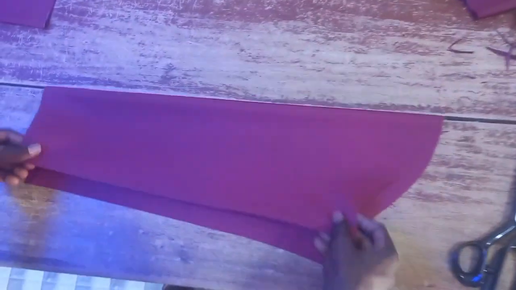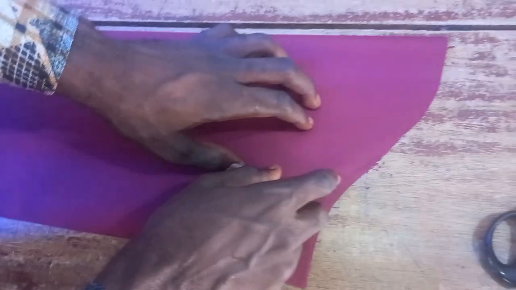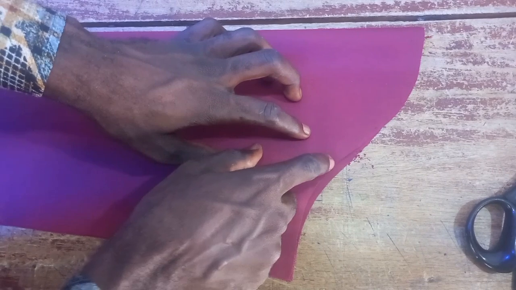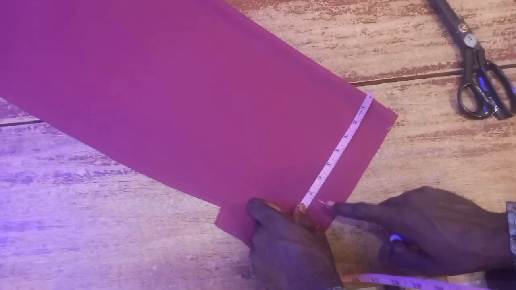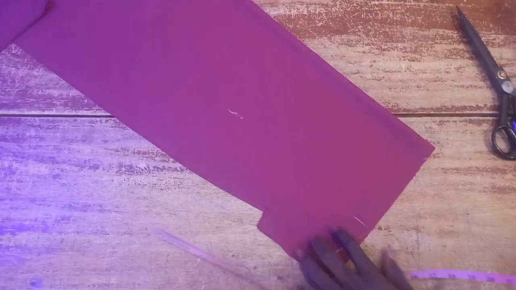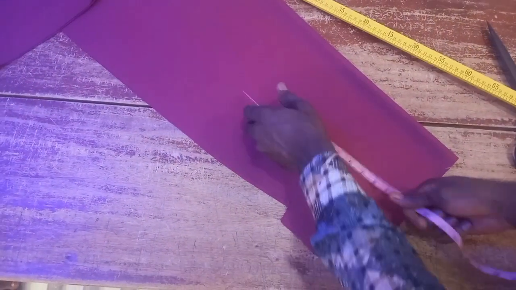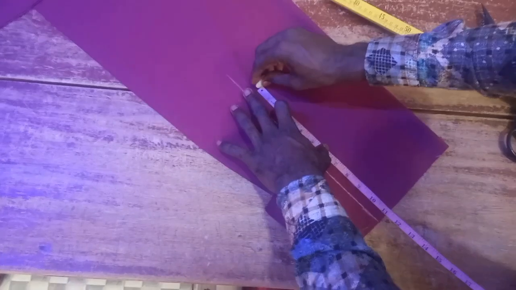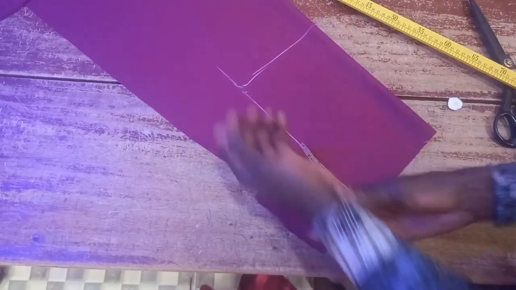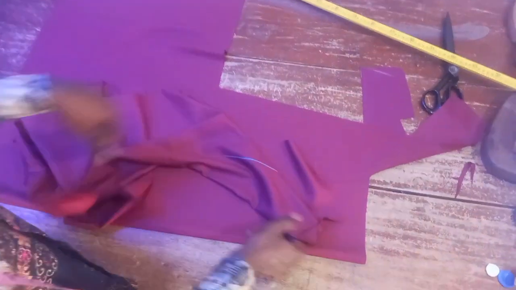I'm done doing that. If I bring it back like this, if you look well, have you seen the front is a little bit in, like 1/2 inches? Have you seen it there? So now I'll be cutting my arm curve. Since it is 9.5, I'm giving it like 11 inches so that I'll be able to sew it, and 7 inches for the width. Have you seen? So yours can be more than that.